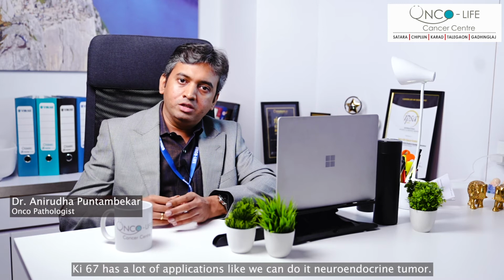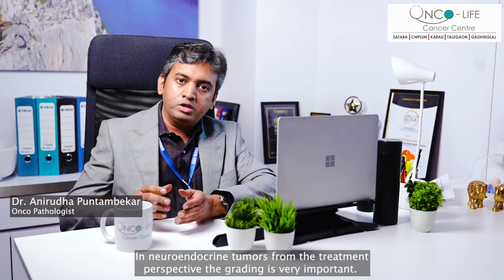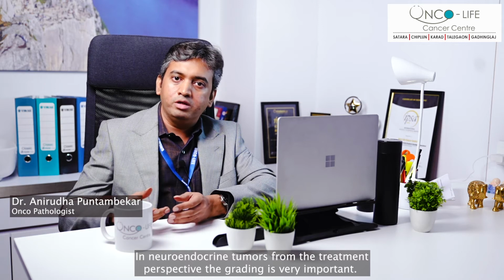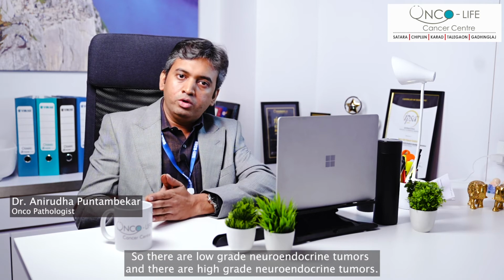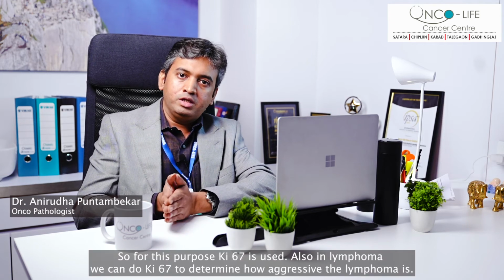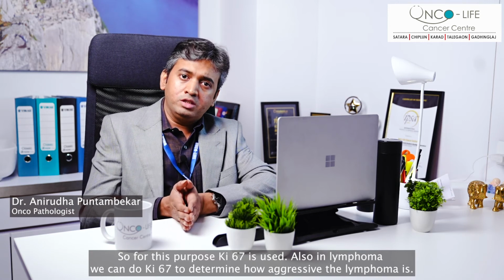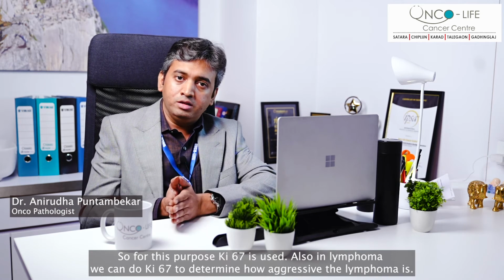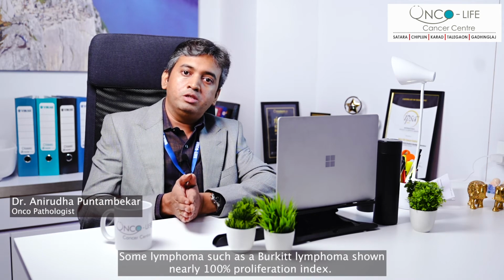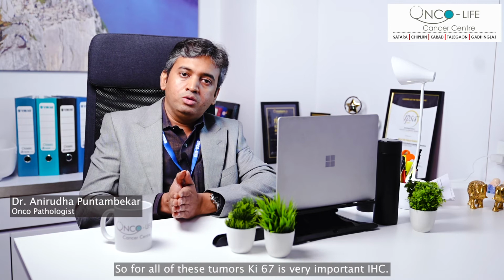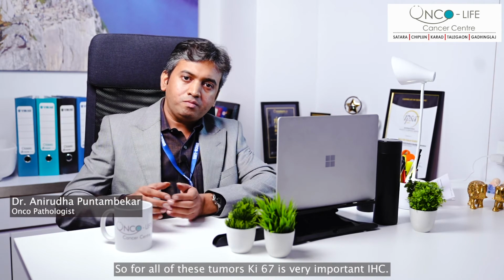Ki67 has a lot of applications, like we can do it in neuroendocrine tumors. In neuroendocrine tumors, from the treatment perspective, the grading is very important. So there are low-grade neuroendocrine tumors and then there are high-grade neuroendocrine tumors. For this purpose, Ki67 is used. Also in lymphomas, we can do Ki67 to determine how aggressive a lymphoma is. Some lymphomas, such as Burkitt lymphomas, show nearly 100% proliferation index. So for all these tumors, Ki67 is a very important IHC.